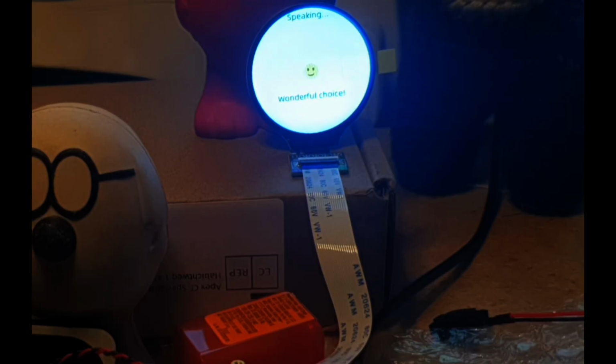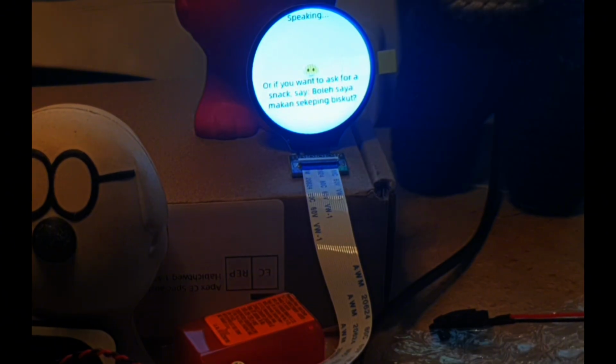No. Let's try Malay. Wonderful choice. Let's learn some fun Malay words together. Easy, friendly, and useful. Here are a few to start. Terima kasih equals thank you. Salam equals hello. Selamat pagi equals good morning. Boleh equals may I. Let's practice. Say selamat pagi out loud. Try it with me. Selamat pagi. Or if you want to ask for a snack, say boleh saya makan sekeping biskut.